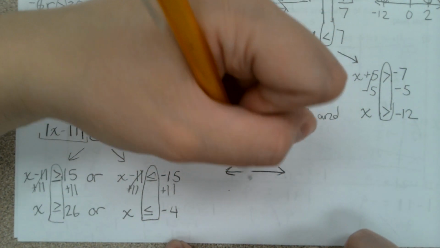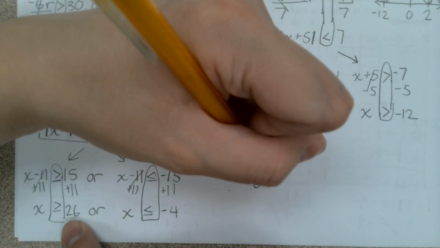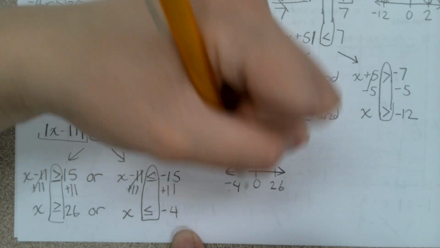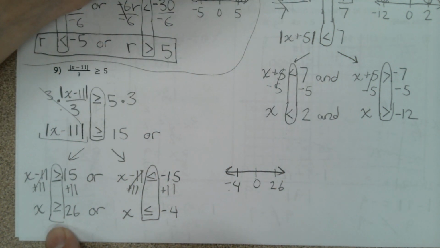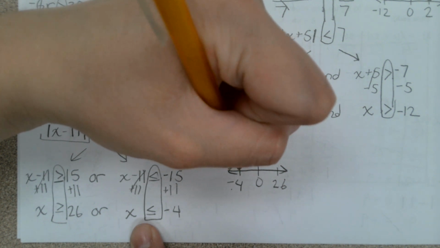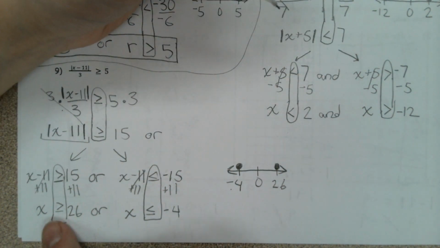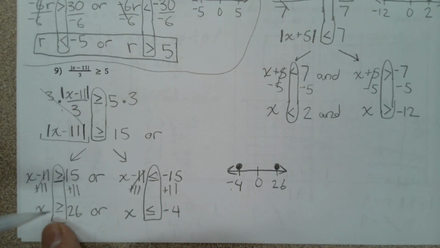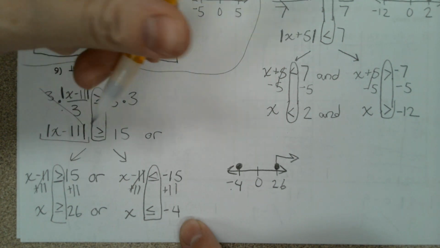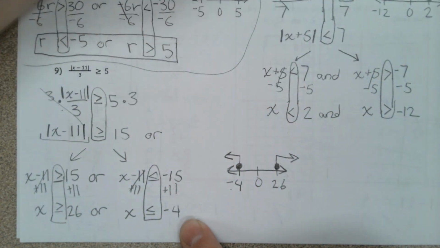So I have a negative and a positive, 0 in the middle, positive on the right, negative on the left. For the 26, well, first off, these have the "or equal to," so these are going to be closed circles. And then for the 26, x is pointing to the right, the symbol is, so we're going to move to the right. For negative 4, the symbol's pointing left, so we are going to move to the left.